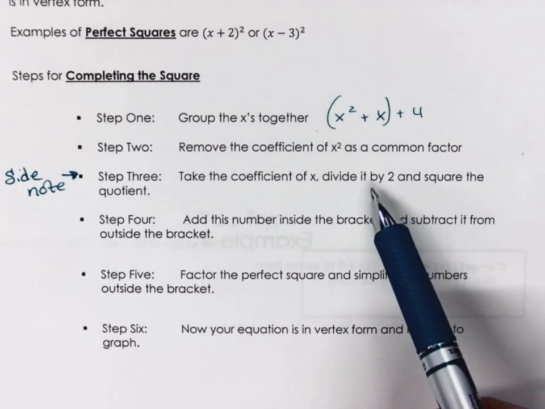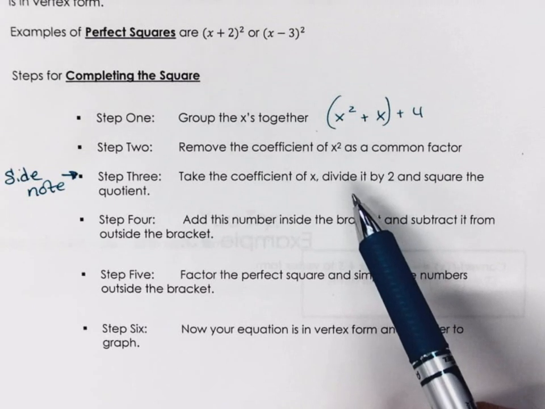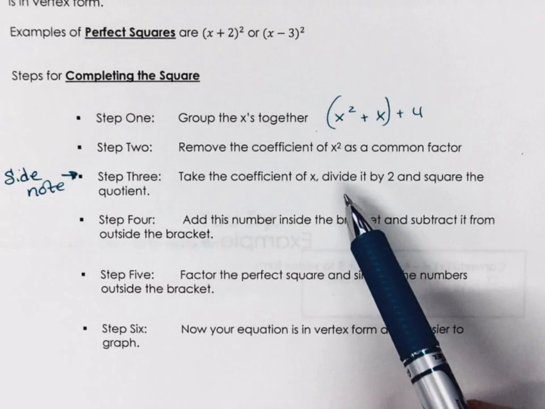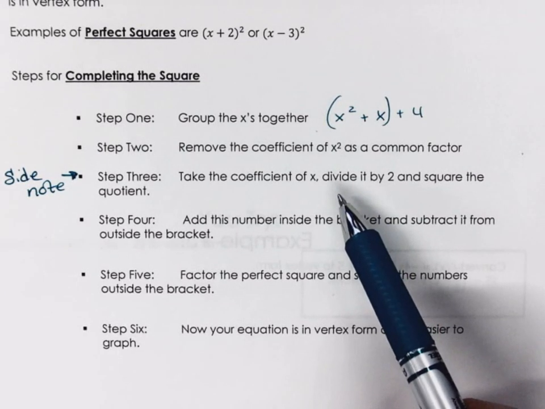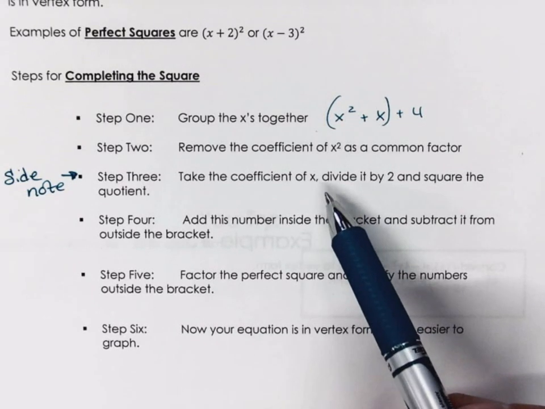What's 1 divided by 2? 0.5. 1/2 if you're feeling crazy with fractions. And then you're going to square that. What's the square? What's easier to do? Can you square a decimal easier or can you square a fraction easier? I can totally do a fraction. So what's the square of 0.5? 0.25. Good mathin'.